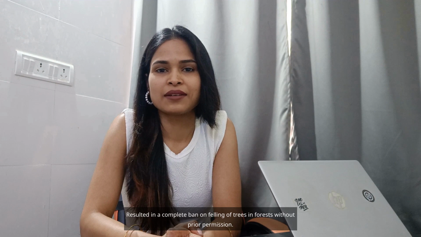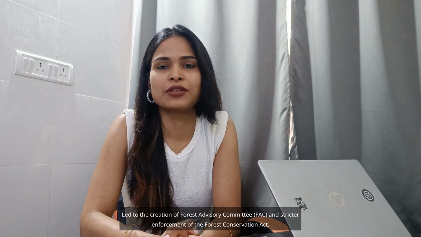X. Judicial interpretations and case laws. 1. T.N. Godavarman Thirumulpad v. Union of India, 1996, ongoing, a landmark PIL in the Supreme Court. It resulted in a complete ban on felling of trees in forests without prior permission. It expanded the definition of forest to include areas recorded as forest in any government record, irrespective of ownership. It led to the creation of the Forest Advisory Committee, FAC, and stricter enforcement of the Forest Conservation Act.